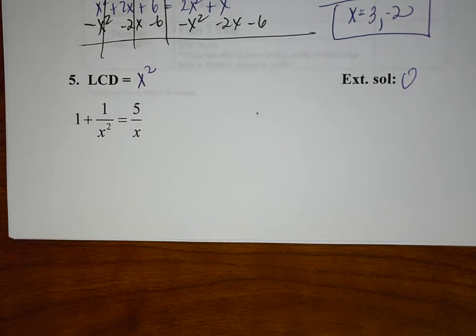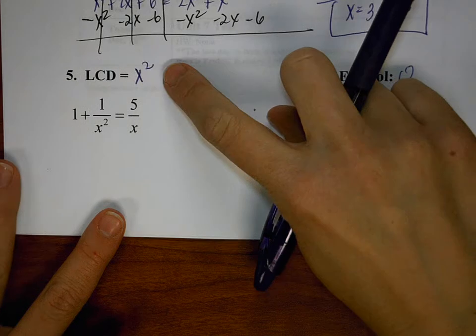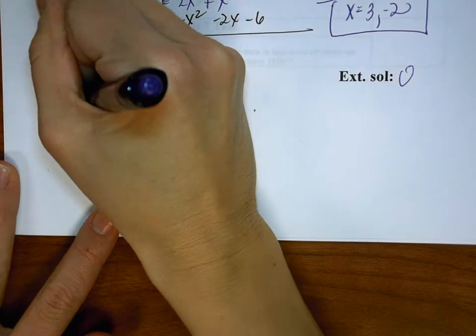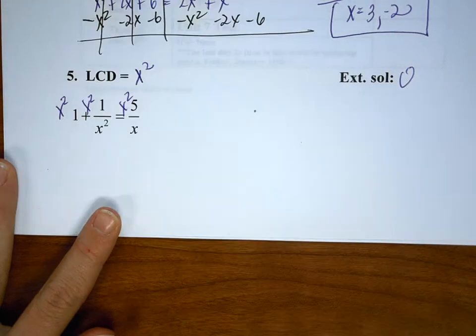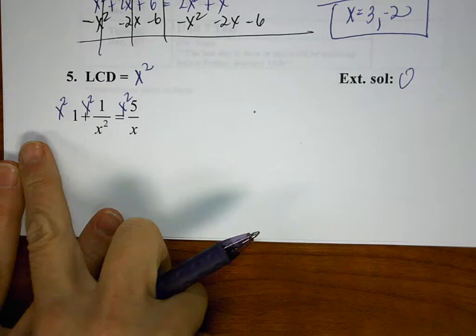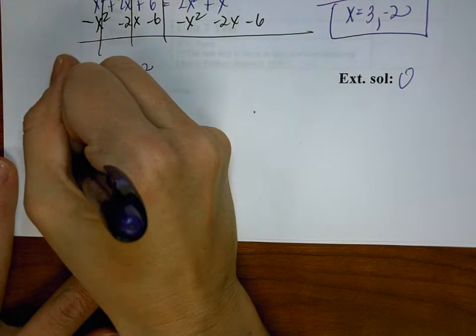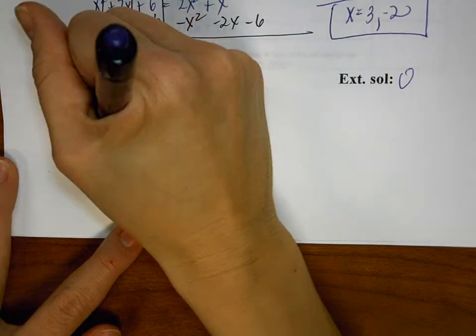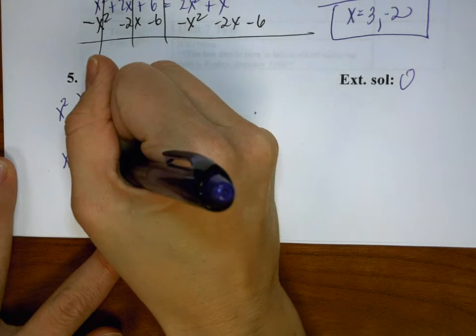Perfect. Next step, she's not here. Brianna, what's my next step? Good, multiply every single term by our LCD, which is x squared. So every term we multiply by x squared. And when I do that, x squared times 1 is? Good. The next one, the x squareds cancel out, so I'm just left with 1.